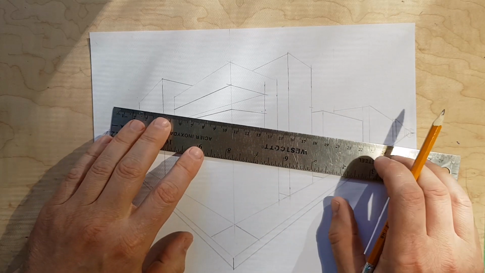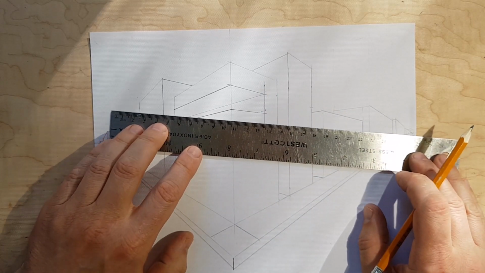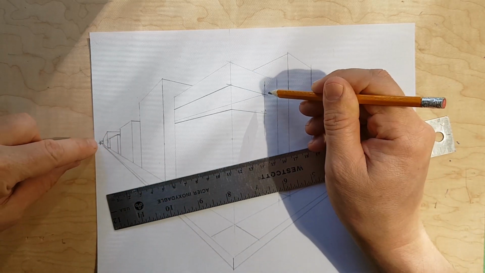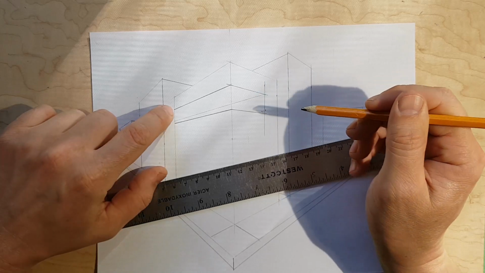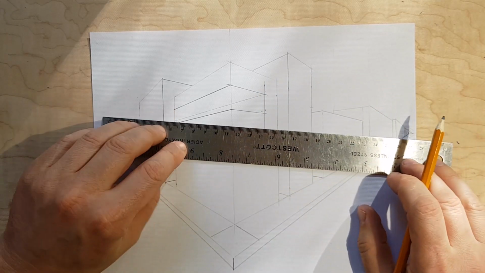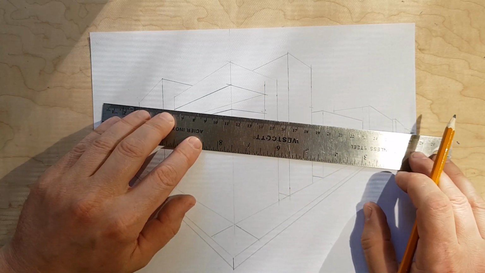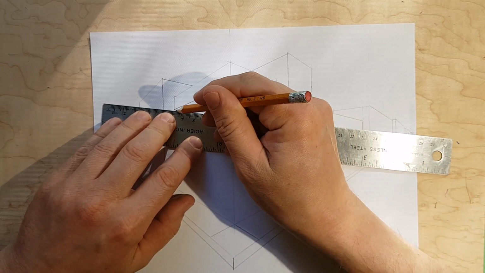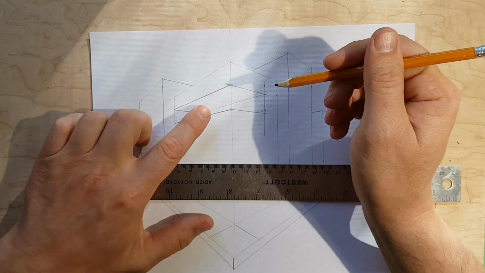Yep. And then you want to take this point. So you come from this point here at the top, use your vanishing point. Then you do the same thing from here. So from this top point, you use your vanishing point and just run it through till it hits this line, your new line.